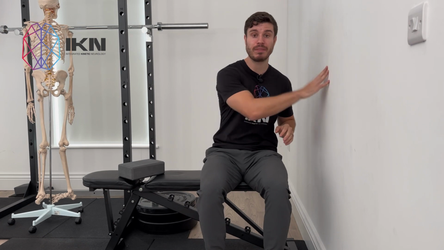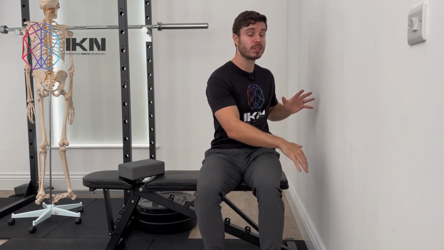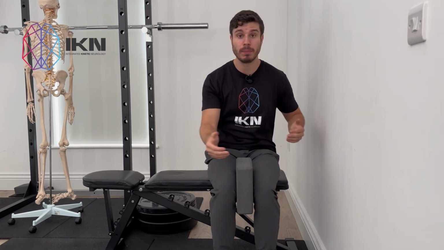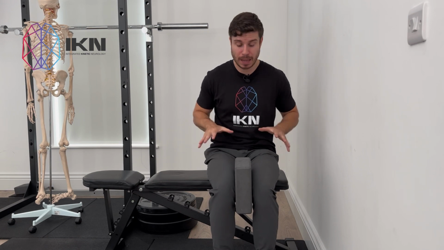So if the wall is on the left-hand side, it means we're going to be working to rotate our spine to the left-hand side and vice versa for the right-hand side. We need to be able to maintain the position of the pelvis, and we're going to do that through a gentle squeeze of a block. So we're adducting the femurs to squeeze the block to maintain pelvic position.